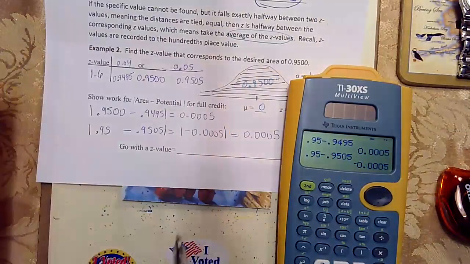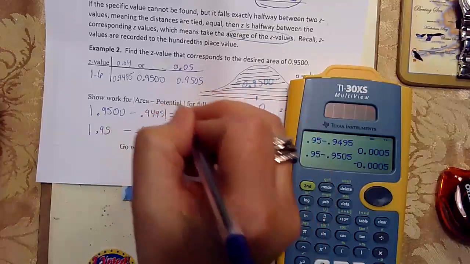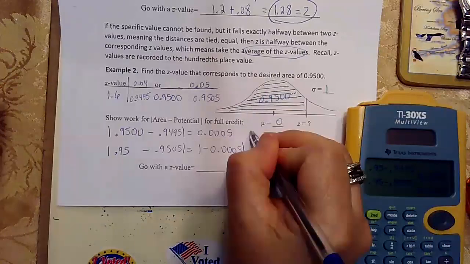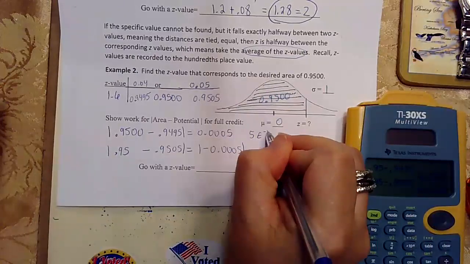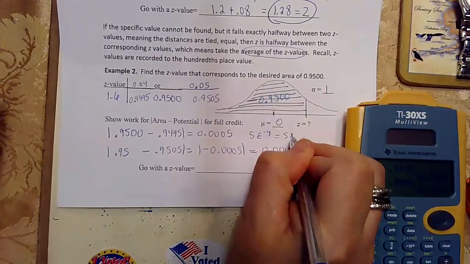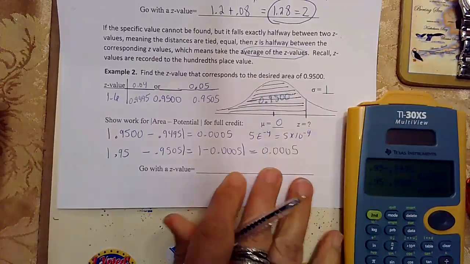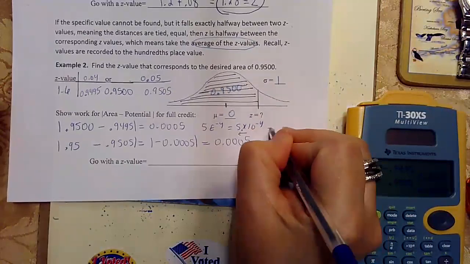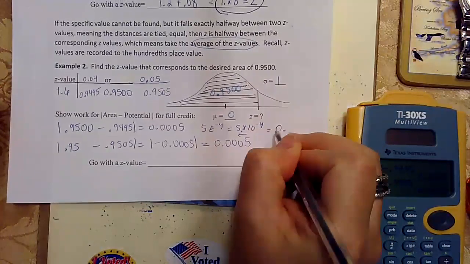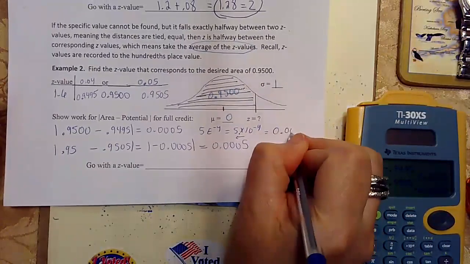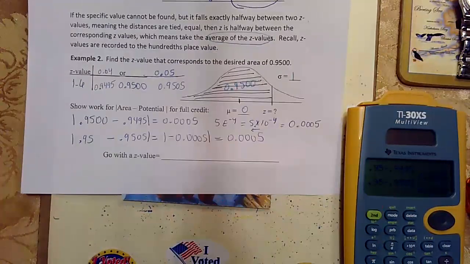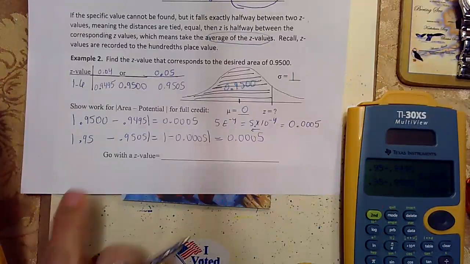This gives me 5e to the negative fourth, which is 5 times 10 to the negative fourth. This means that you just move the decimal to the left 4 times. This counts as one move, and then you have 3 zeros. Let me do the other one. I'm going to do this subtraction now.